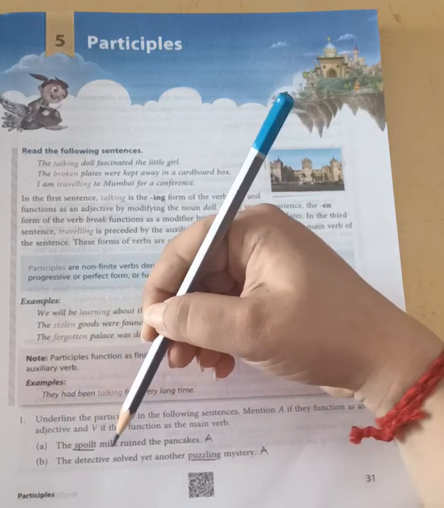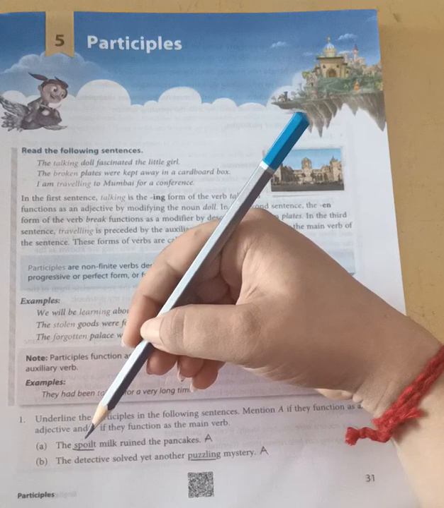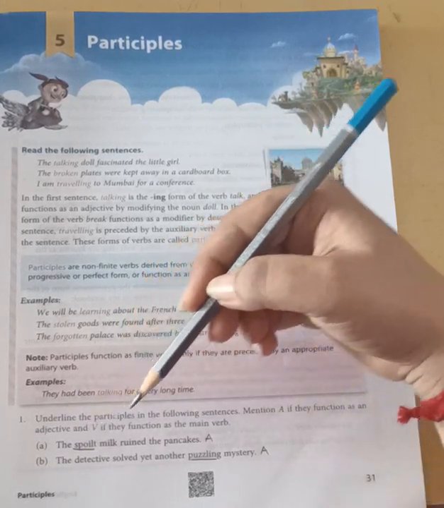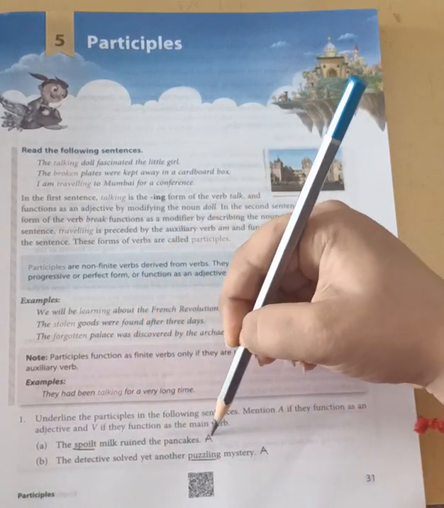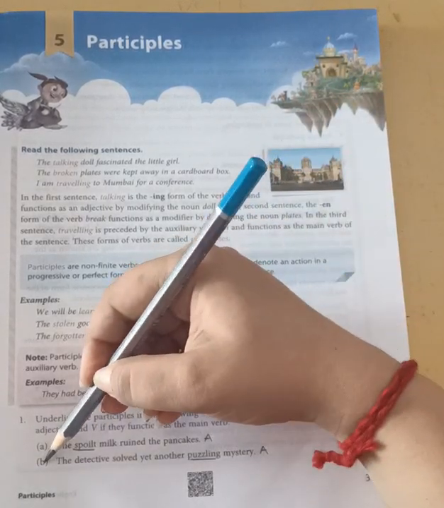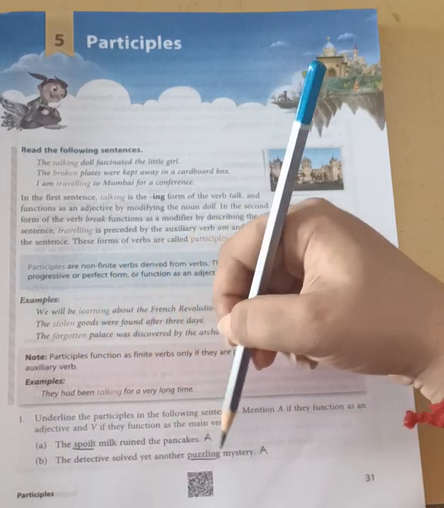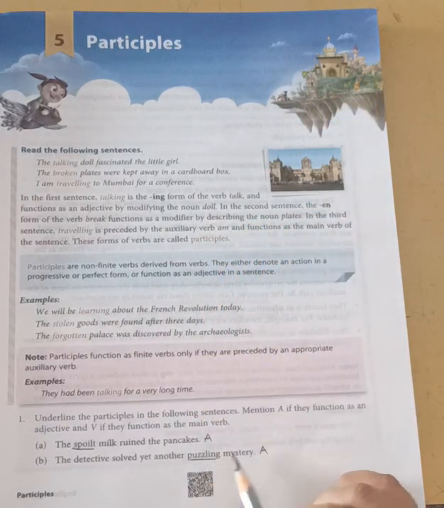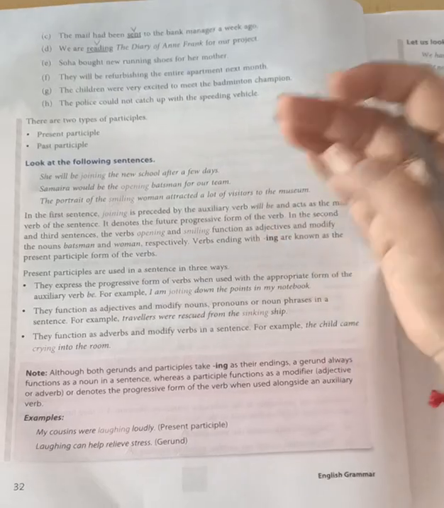A. The spoilt milk ruined the pancakes. Spoilt, it is the past participle. Here it functions as an adjective. It is describing milk. So we will write here A. B. The detective solved yet another puzzling mystery. Puzzling mystery. Puzzling is describing the mystery. So A. It is the present participle.